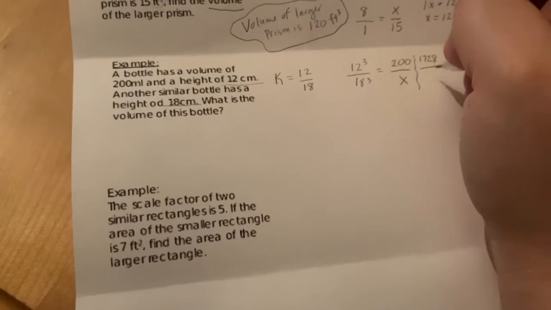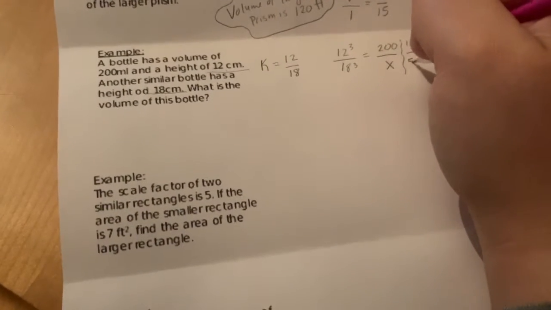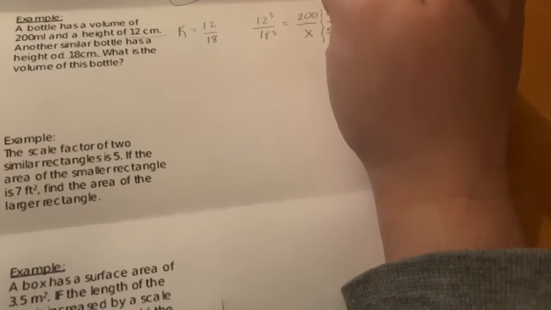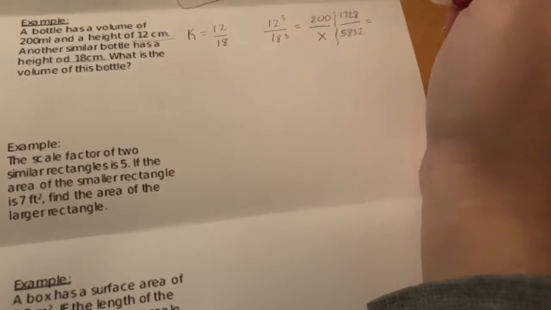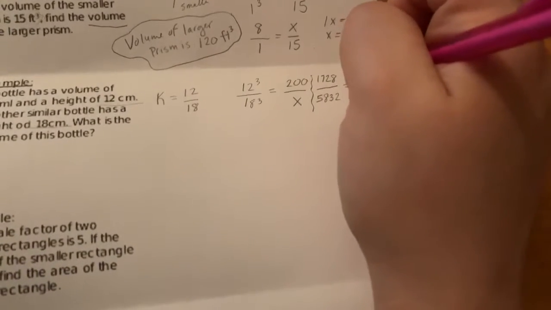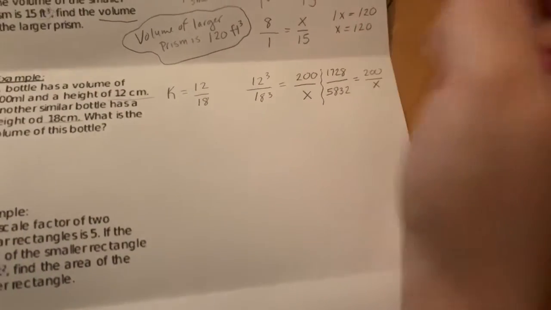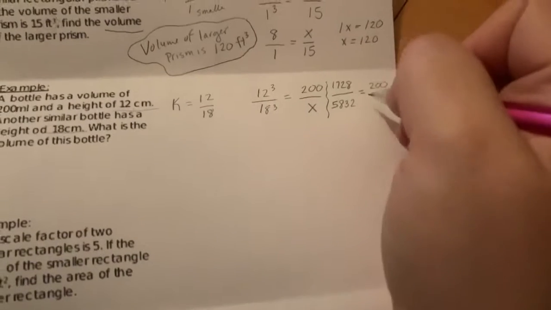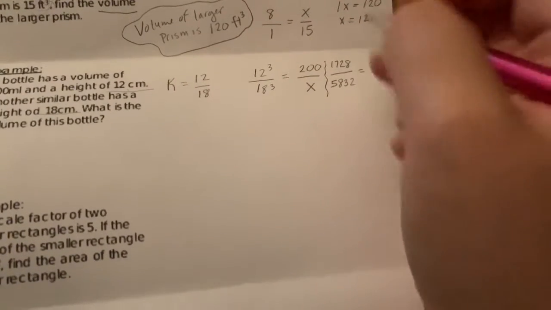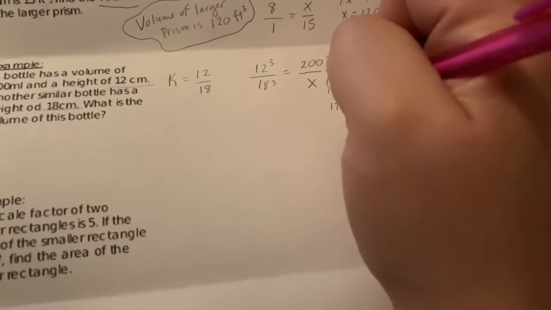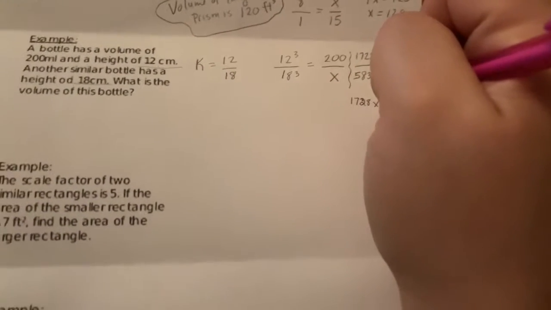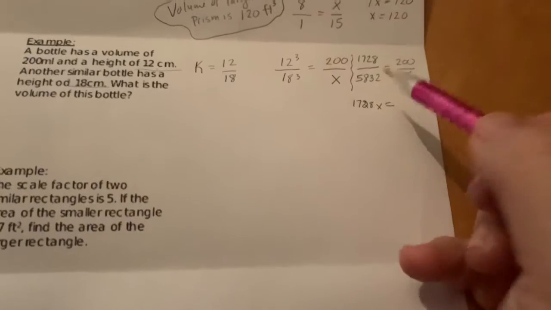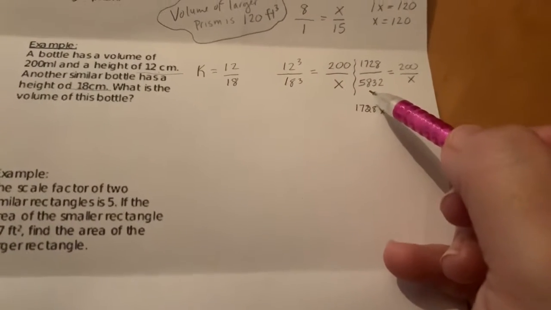18 times 18 times 18 gives me 5,832. That's going to be equal to 200 over x. So I'm going to do my cross multiplying. I'm going to do 1,728 times x. So that's 1,728x equals, and then I have to do 200 times 5,832.